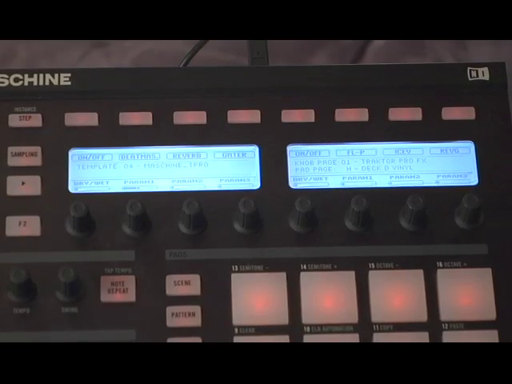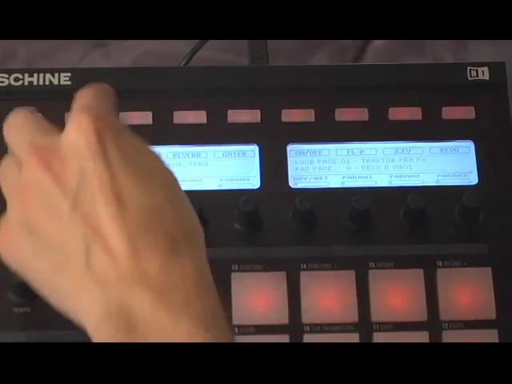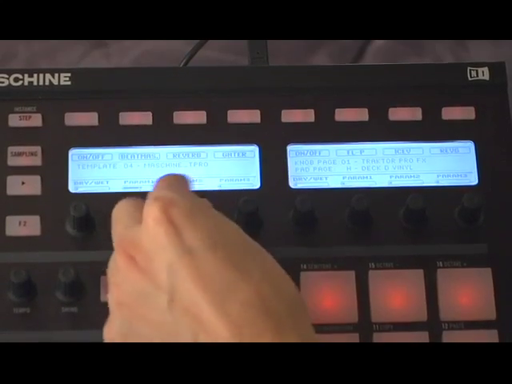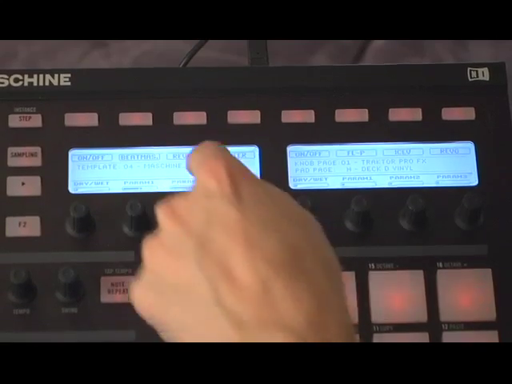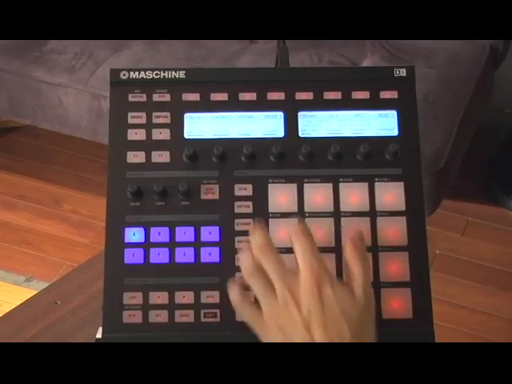Now to control these effects, I have one knob and one button for each effect. I can see the amount of each effect in the parameter slot. Now let's have some fun.